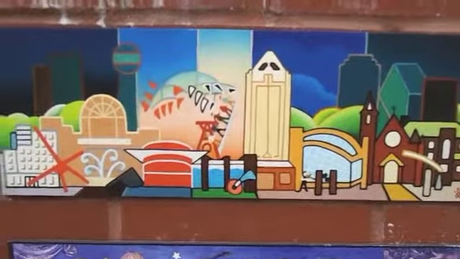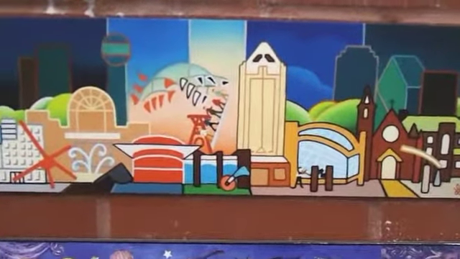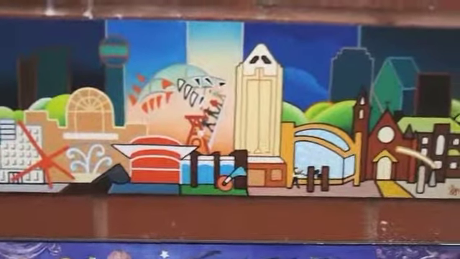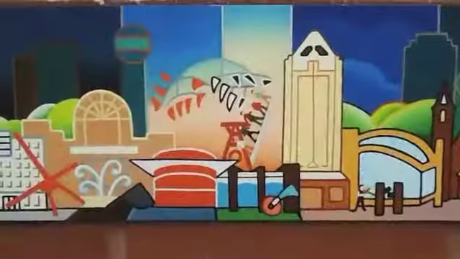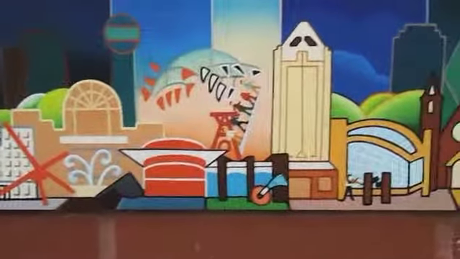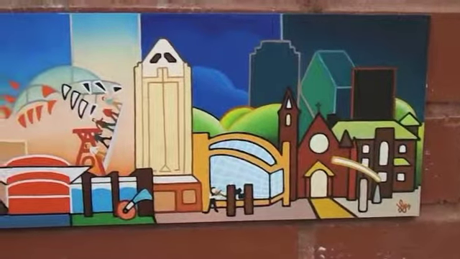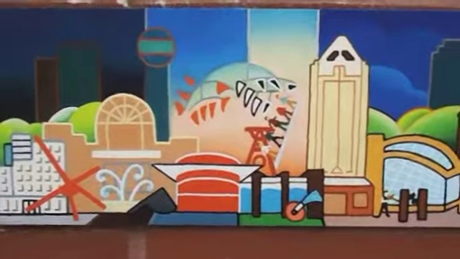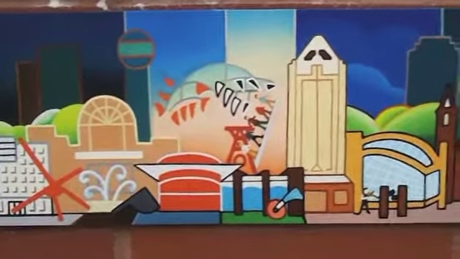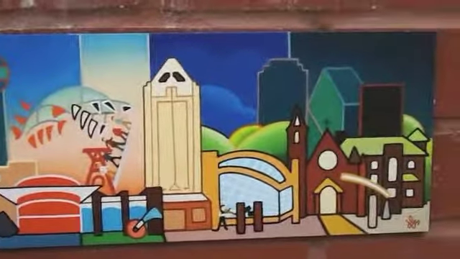But we can see a vertical line, but it's a building, and then you can see right here it's not even finished, so it doesn't really go anywhere. And not having any kind of lines in the art piece shows us that the creator of this piece really didn't want anything to be a focal point.